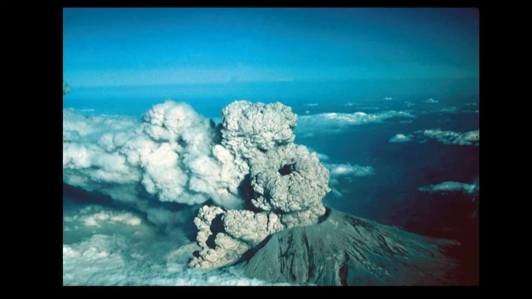The eruption of Mount St. Helens was the most destructive volcanic eruption in U.S. history. Hundreds of homes were destroyed and thousands of acres of forests were leveled when this mighty volcano erupted. In an instant, the top and one of the sides of the mountain were literally blown away.